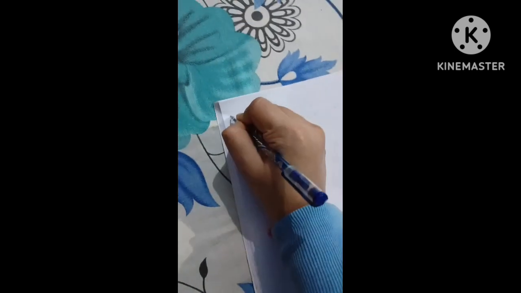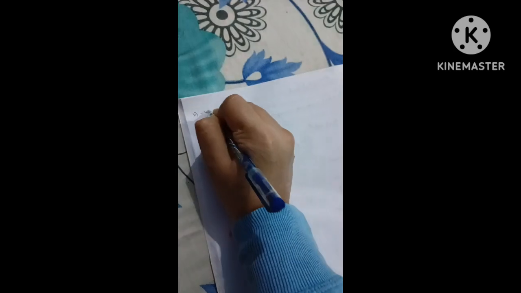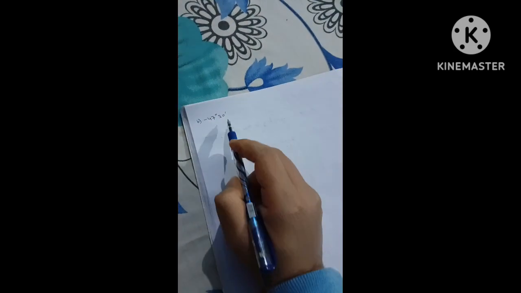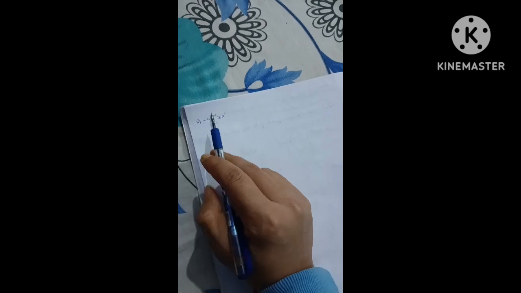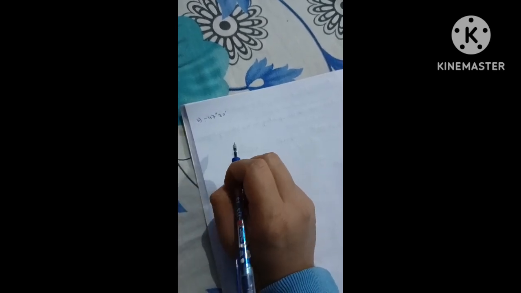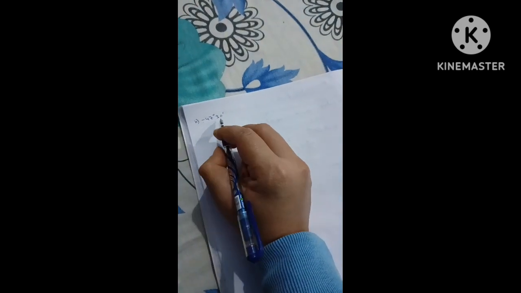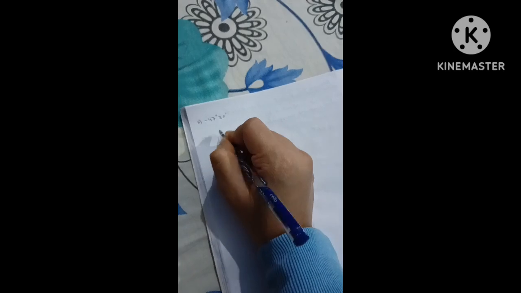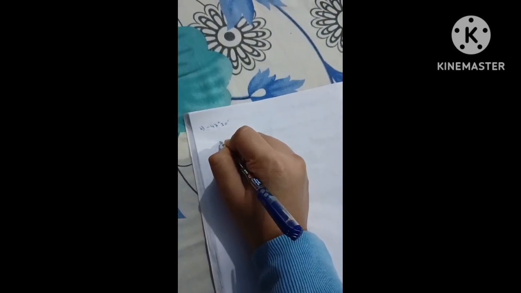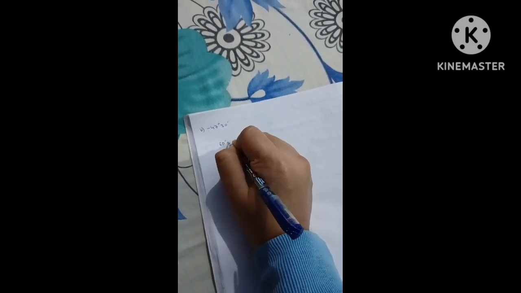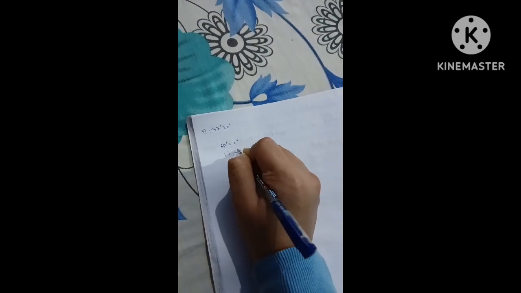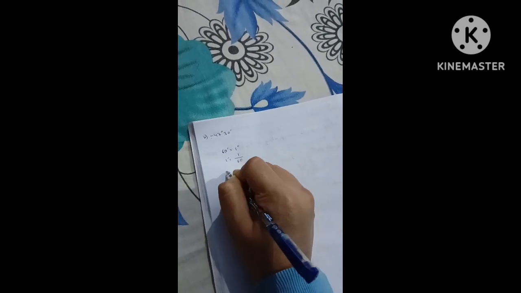See the second one, minus 47 degree and 30 minutes. Here there is a minus sign, which means that the angle is measured in clockwise direction. Now first we need to convert this 30 minutes into degrees. Now we know that 60 minute equals 1 degree and 1 minute equal to 1 by 60 degree.